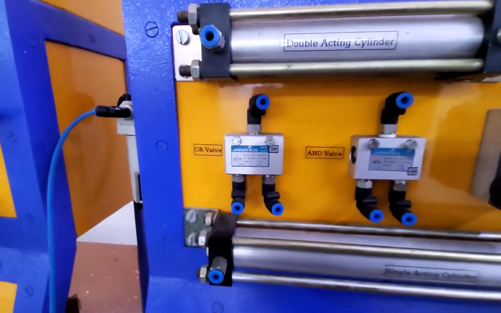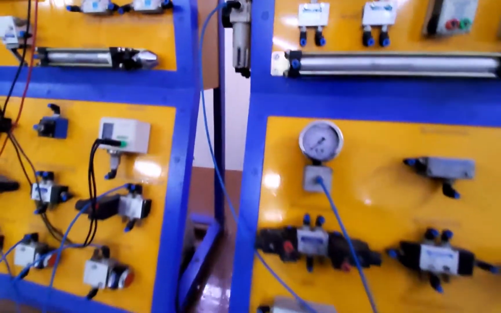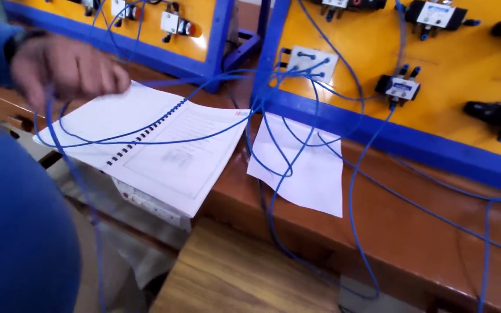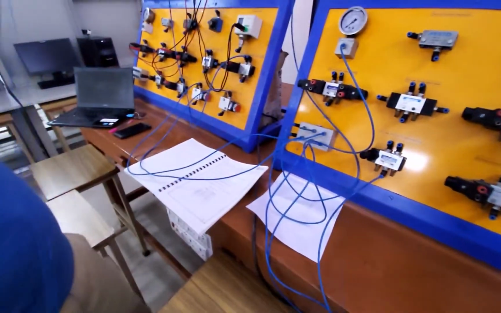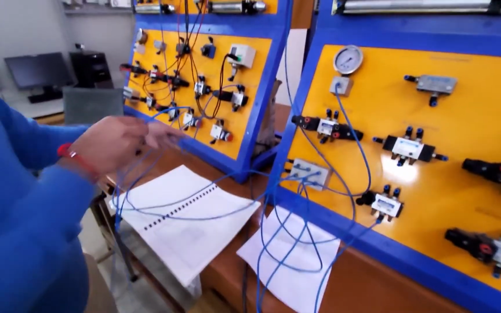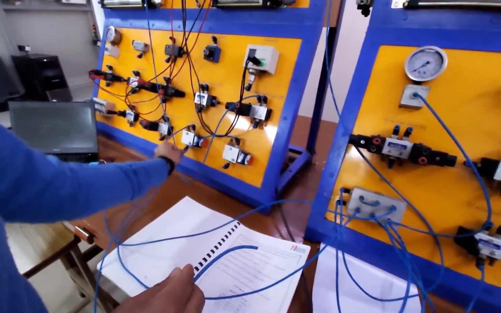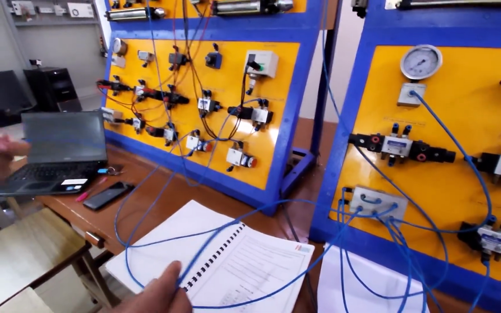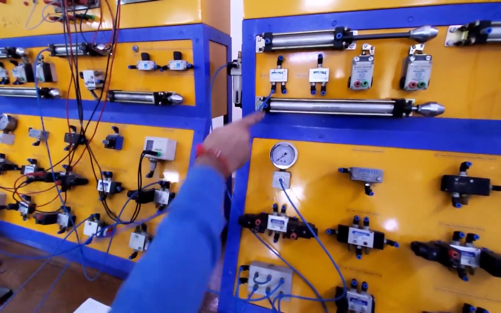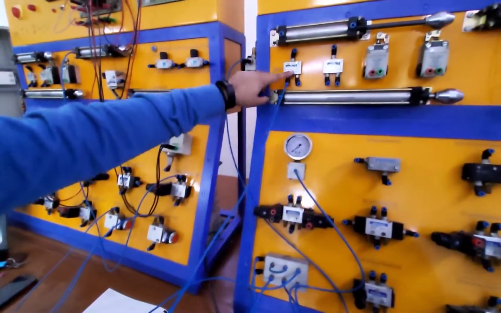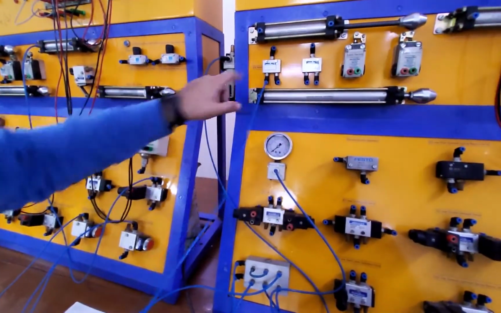So here I connect these pipes. I push this pipe into the first valve and connect it to the V1 of this shuttle valve.